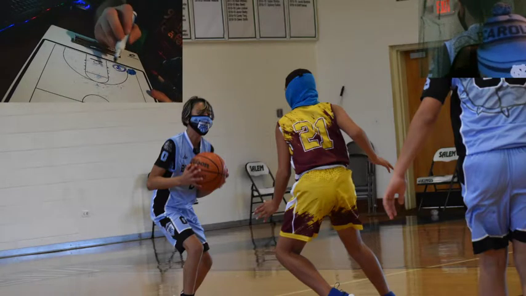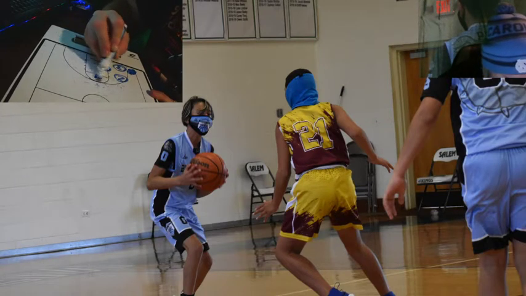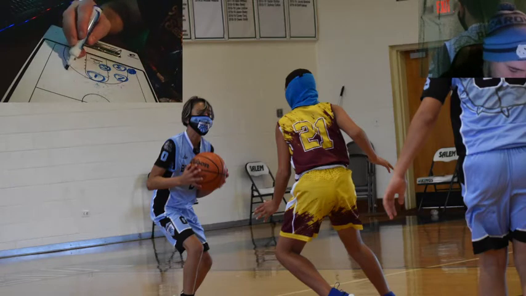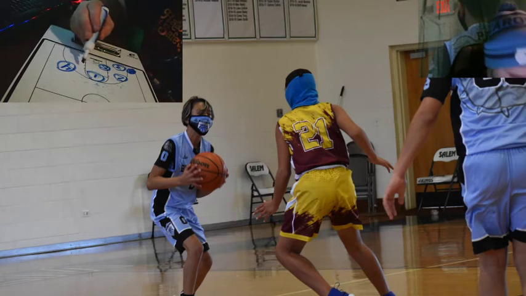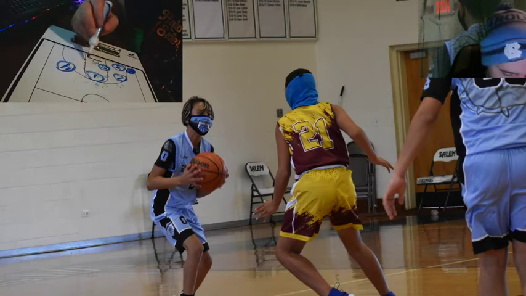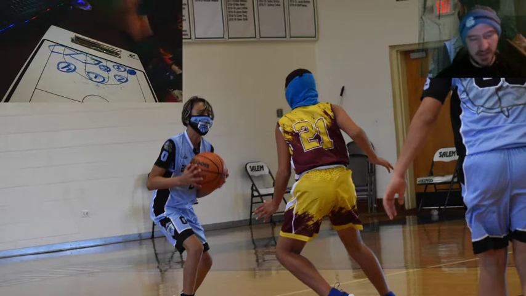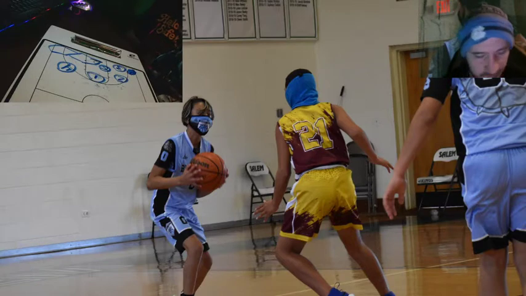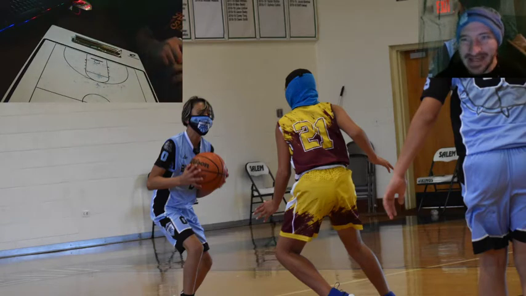So 3's here, 2 is here, 5 is here, 1 is here. Now, if you stay right here and don't move, this back door area is wide open. It is extremely wide open. So I'm going to race everybody else and show you weak side guard.